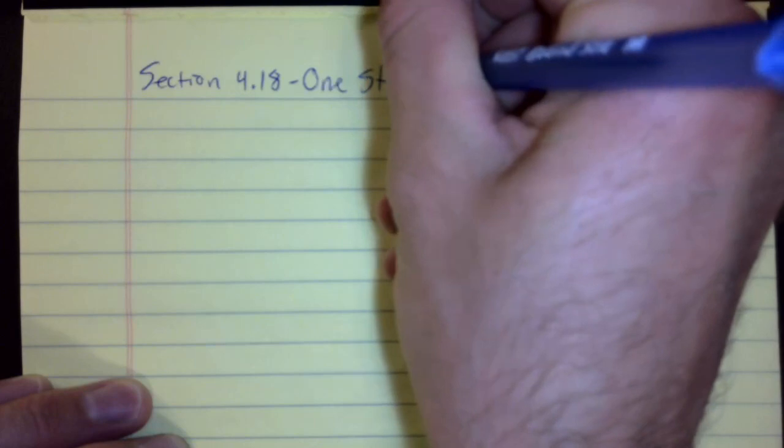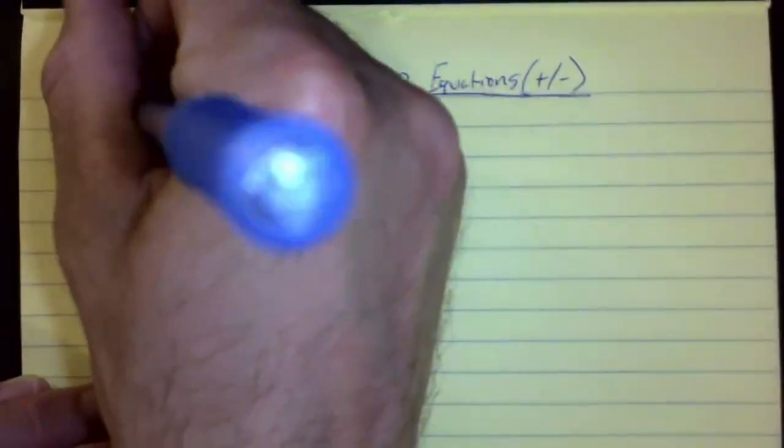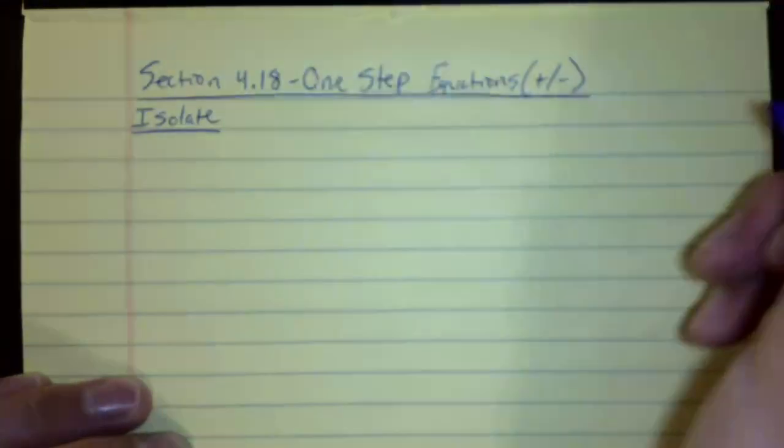Okay, so the title of your notes is going to be Section 4.18, One-Step Equations on addition and subtraction. So one-step equations, this is a really cool section. You'll see why. What you need to know is what is isolate. We are going to be isolating today.